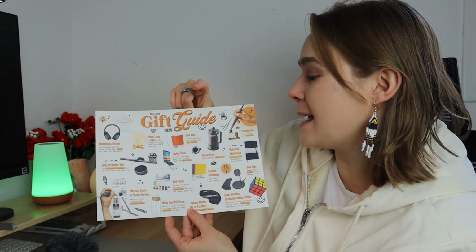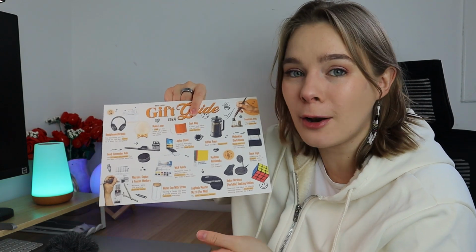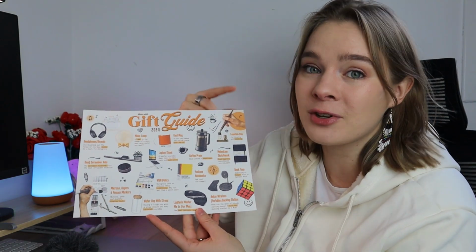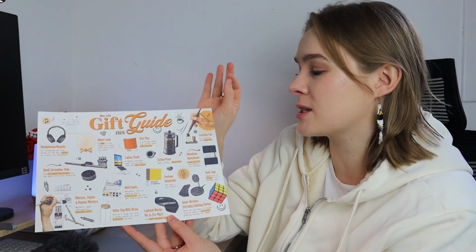Moving on, we have a cool mug. We love cool mugs. We drink a lot of coffee, so that's a great option. It's not very expensive. Same as a coffee press. Having good quality coffee is like chef's kiss.